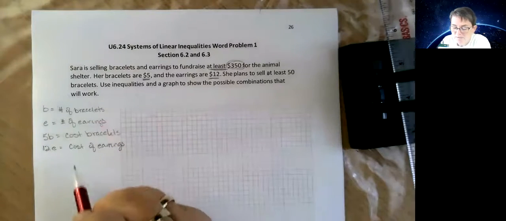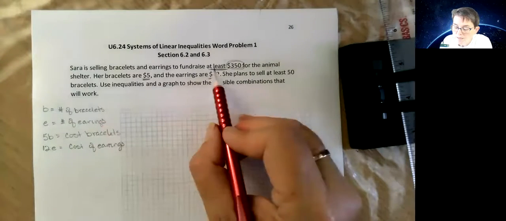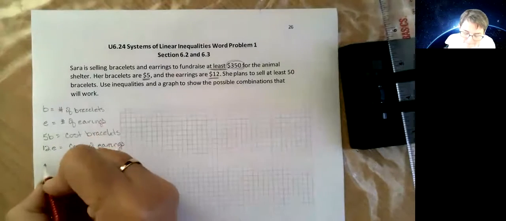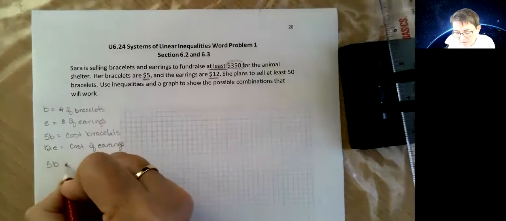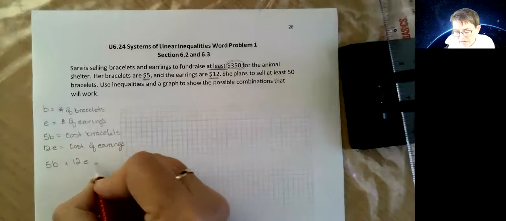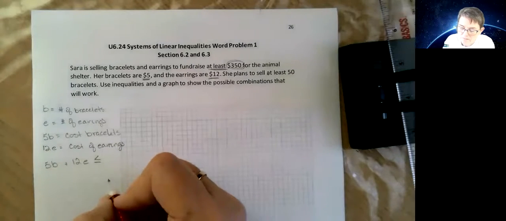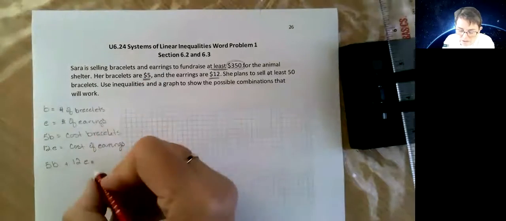I guess I should put profit there, but that's okay. So these two, you want at least to be 350. So 5 for bracelets plus $12 for every earring should be, oh, nope, I don't want it less than 350. I want this part to be bigger.